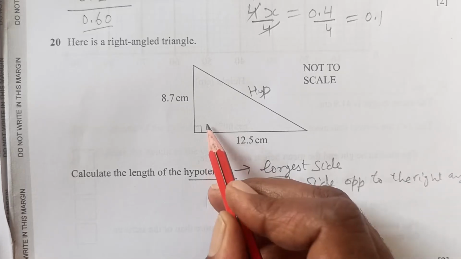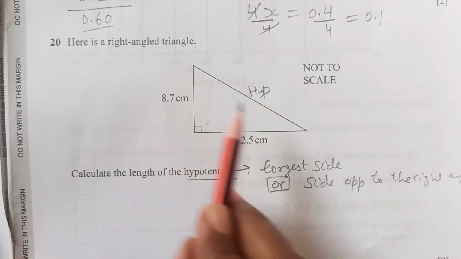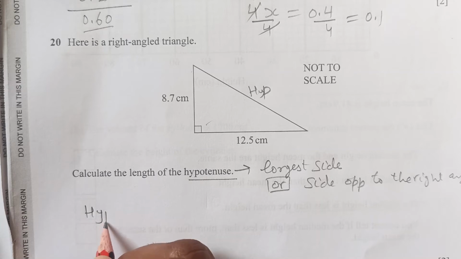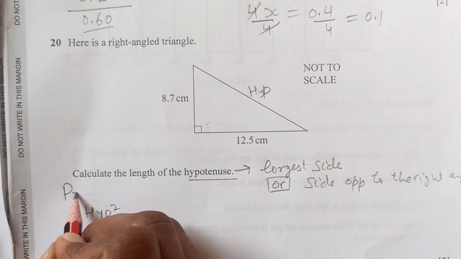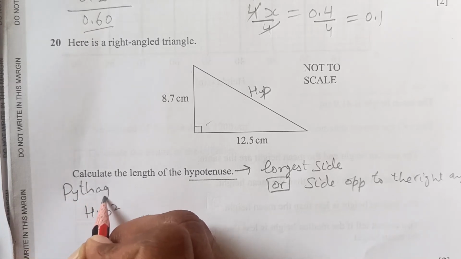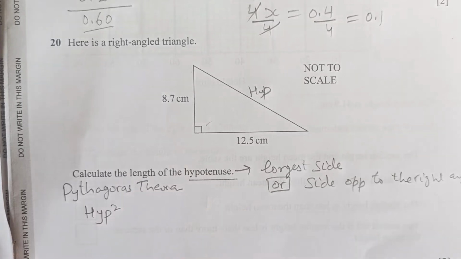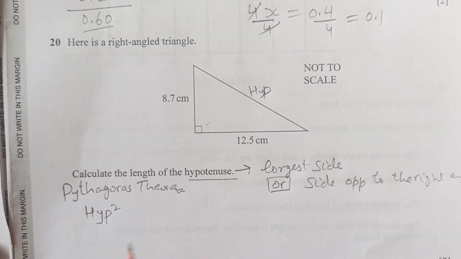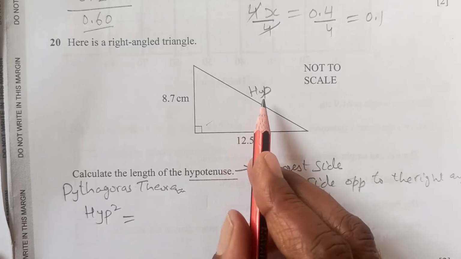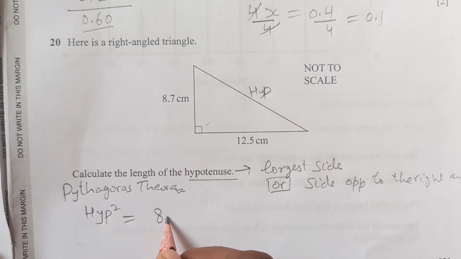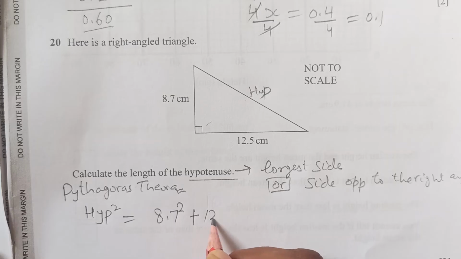So the side opposite to the right angle is this one. So for this hypotenuse squared, we are using Pythagoras theorem. Whenever you see a right angle, try to think about Pythagoras theorem. Pythagoras theorem is hypotenuse squared equals the sum of the squares of the other two sides, 8.7 squared plus 12.5 squared.